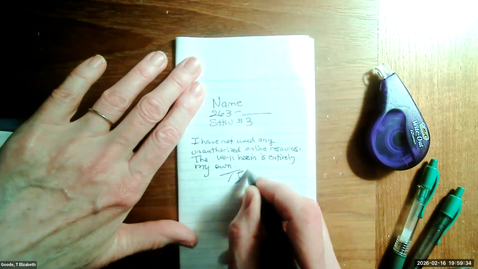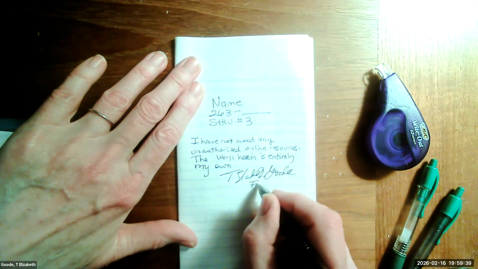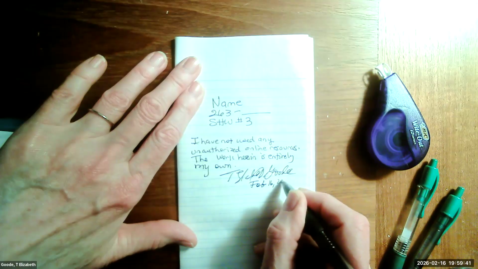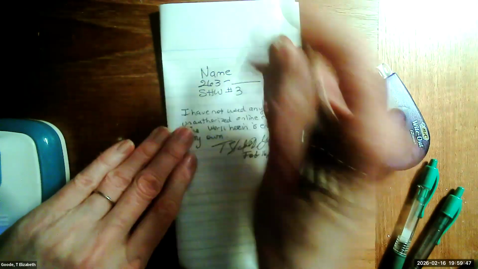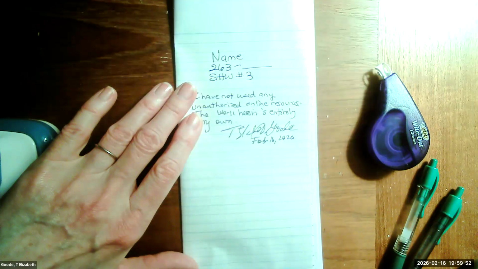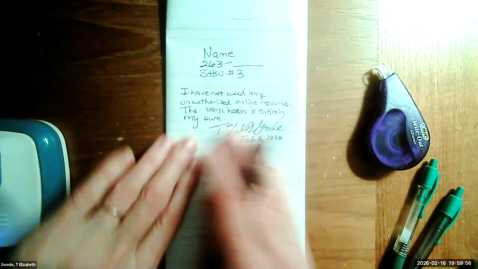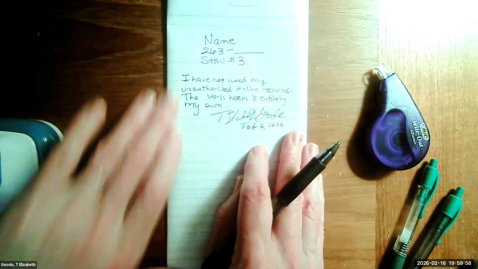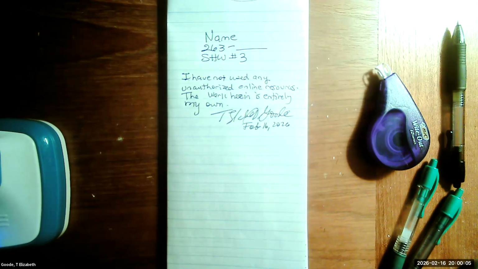And then you're going to sign it and date it. So you can just put it like that. Does that make sense? Yes, absolutely. It can just go right there. And then I still have plenty of room to write stuff here and put your grade up here. It's not going to take that much room. I'm so glad you asked about that.